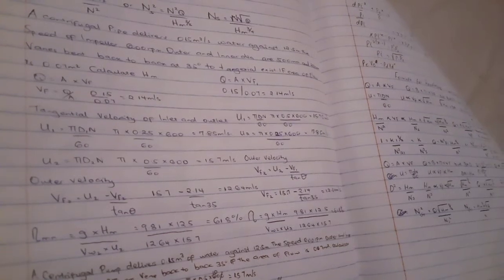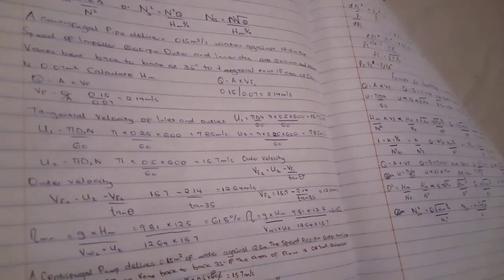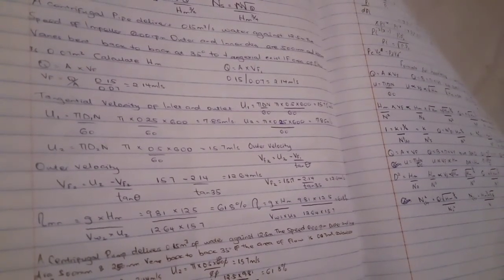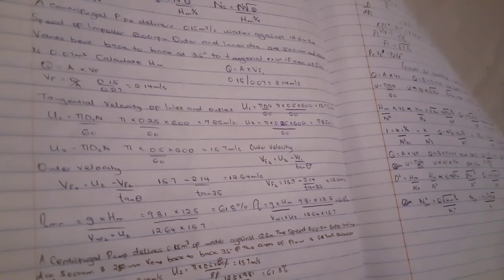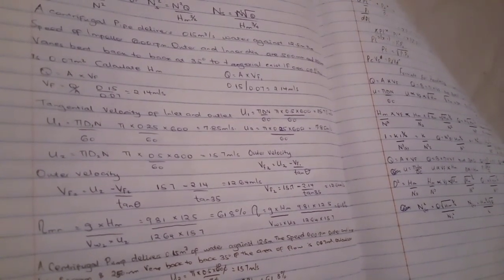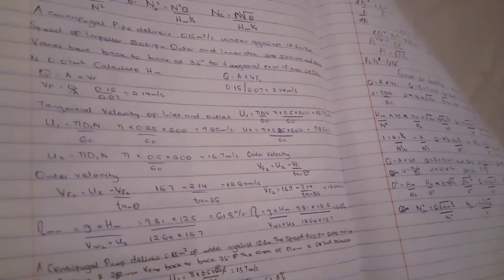You get that it is 12.6 meters per second. So to get the manometric efficiency, it is equal to gravity times Hm over Vw2 times u2.